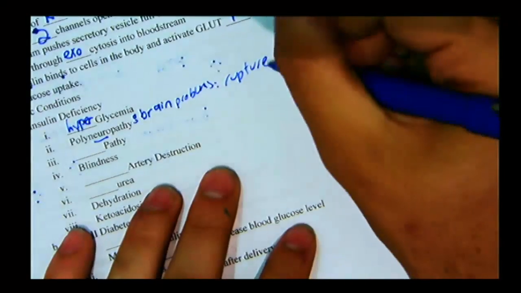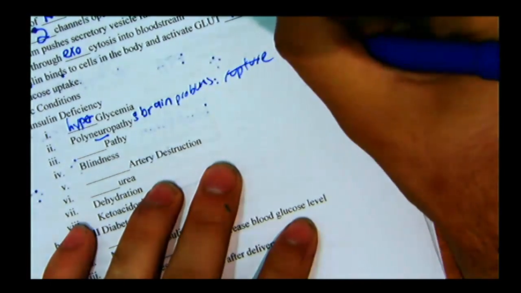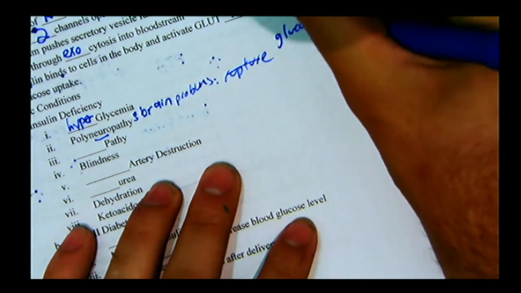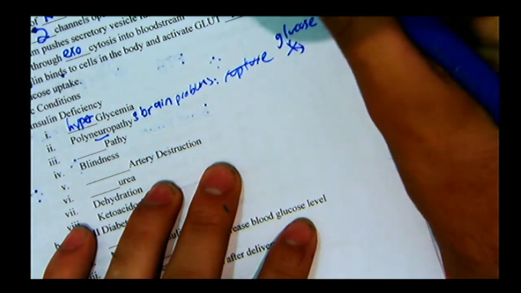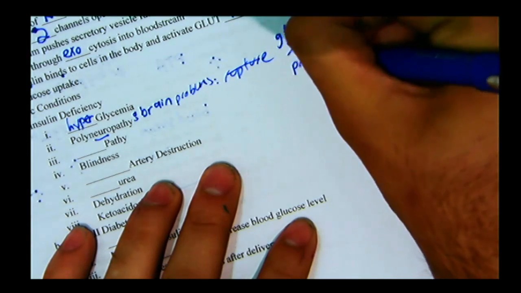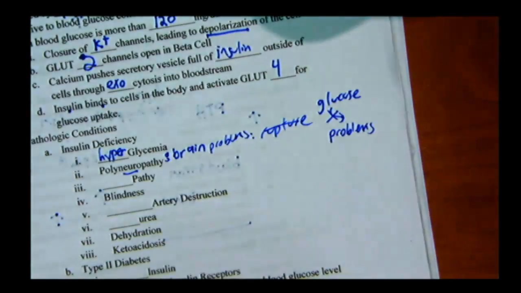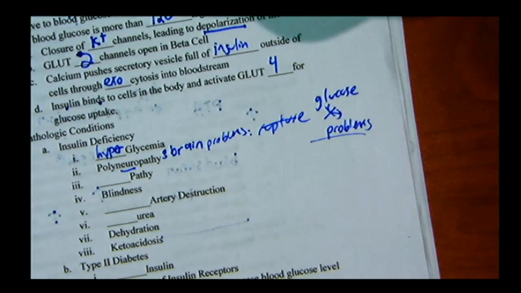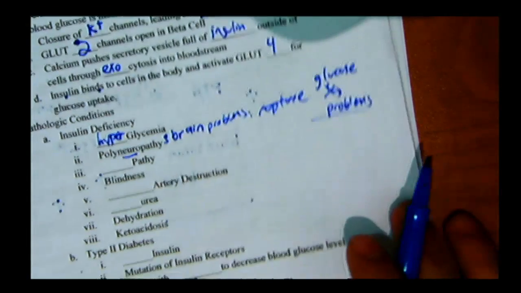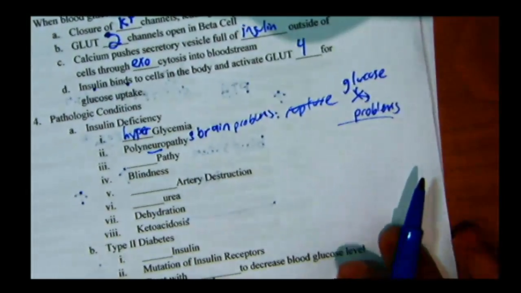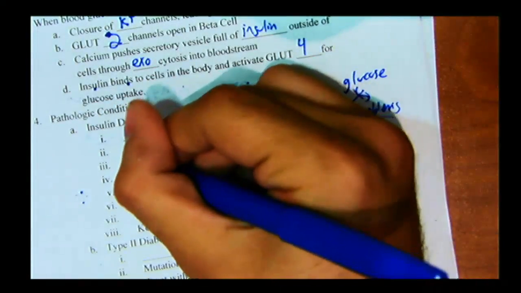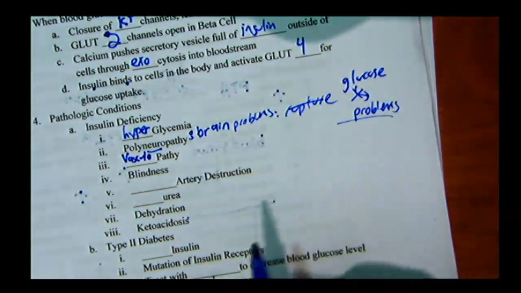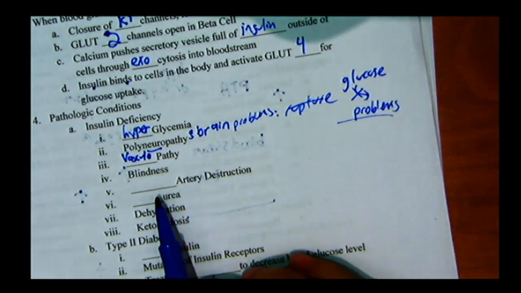Oh, okay. So yeah, glucose can't go into the brain, which causes problems. Because neurons, I think neurons are the things that use glucose the most in the brain. And if glucose can't get into those cells, then there's a huge problem. There's also vasculopathy, blindness, renal artery destruction.